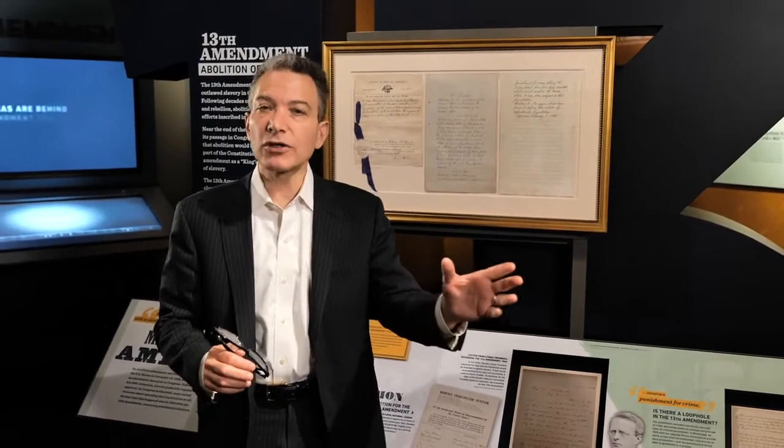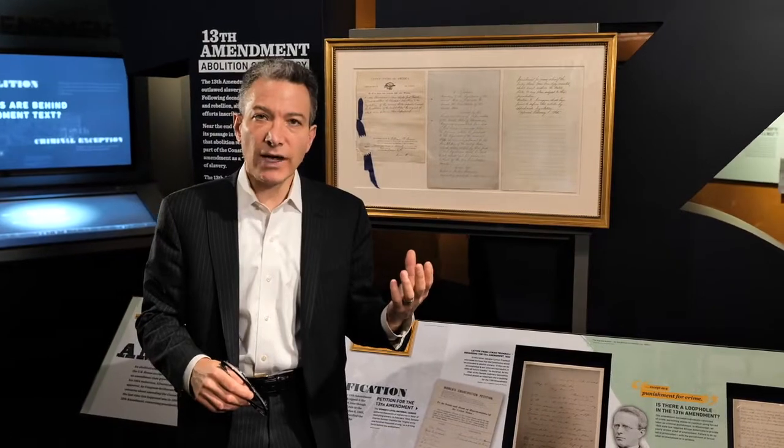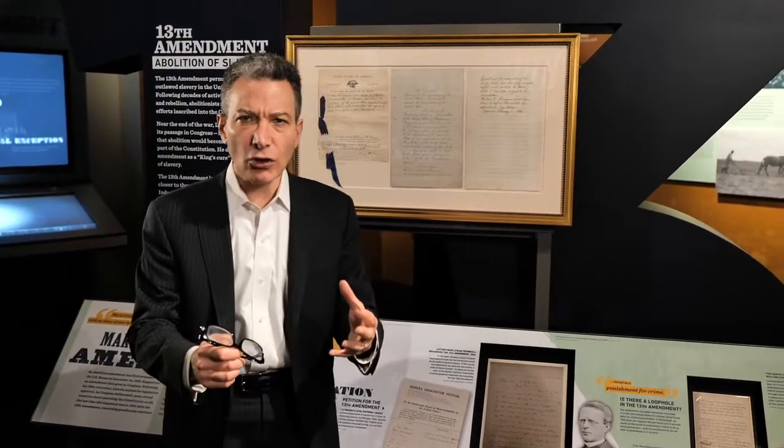Senator Sumner said, "Why put that language in? It will do no good and may do much mischief." And he was absolutely right, because that language was seized on by southern states after the amendment was passed to justify the infamous black codes.